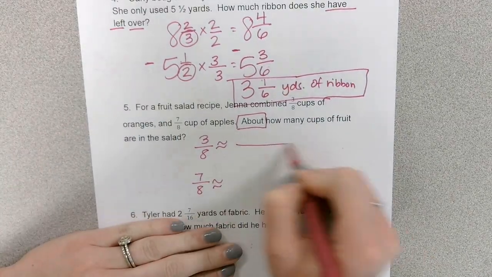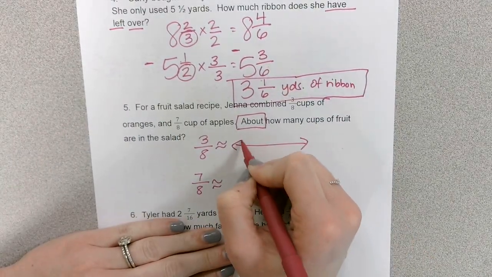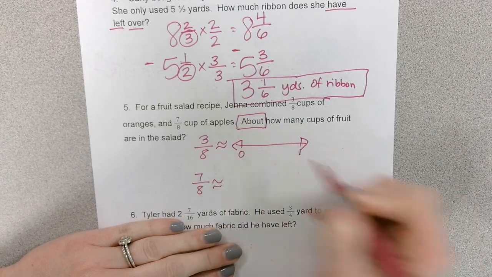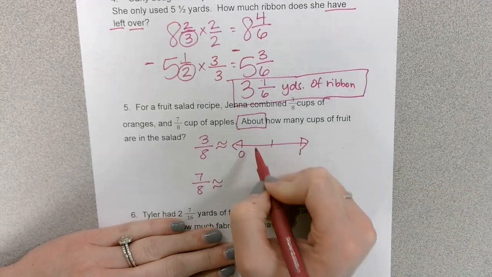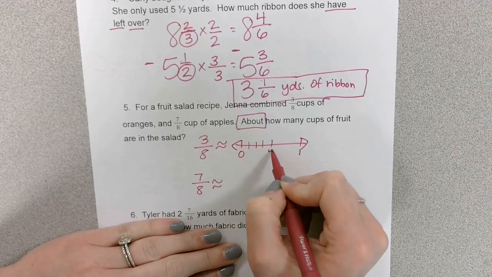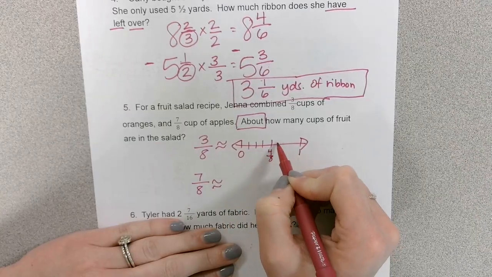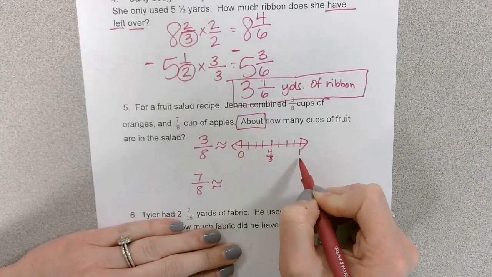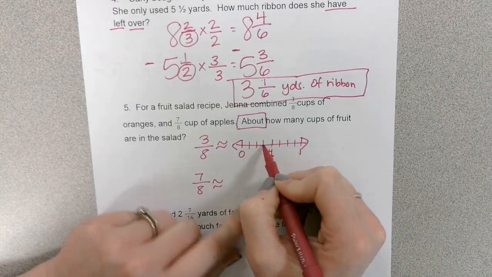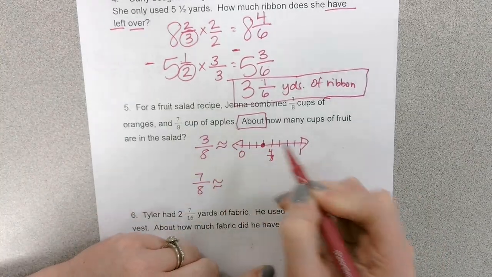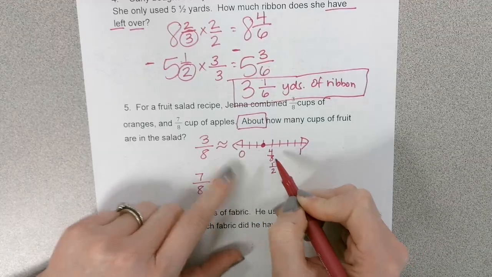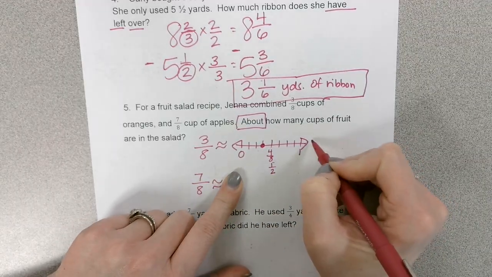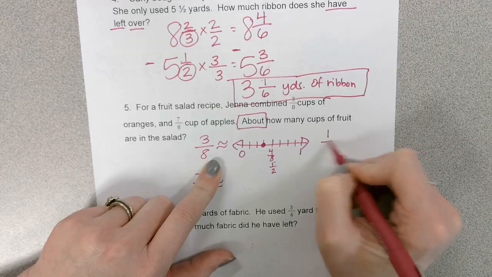So I'm going to just divide this number line up between 0 and 1. I'm going to divide that up into what do you think? Eighths. 1, 2, 3, 4 eighths, which is a half. 5, 6, 7, 8 eighths, okay? So 3/8 is going to be right here. What is that close to? 0, a half, or a whole? 4/8. So this one's closest to 1/2.